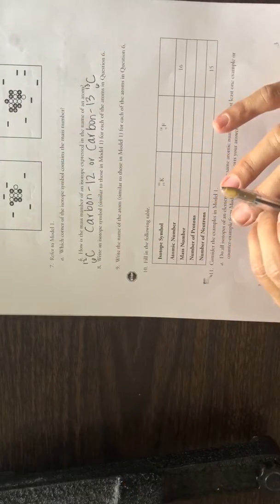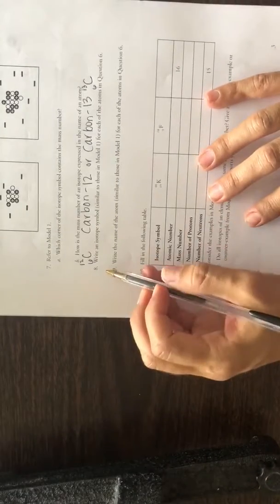Number 8, write an isotope symbol for each of the atoms in question 6. There's only 2 atoms in question 6. So you could say any letter you want. This can be atom D, and this can be atom K. Okay, so they just want you to write it. I'll do atom 1 for you. I'll go ahead and do atom 1 for you.